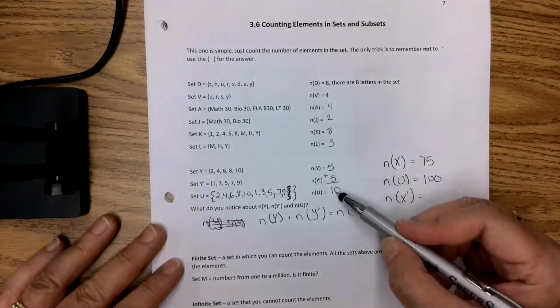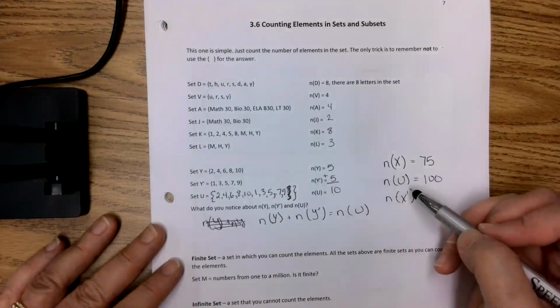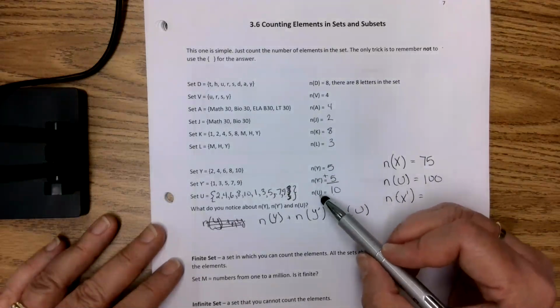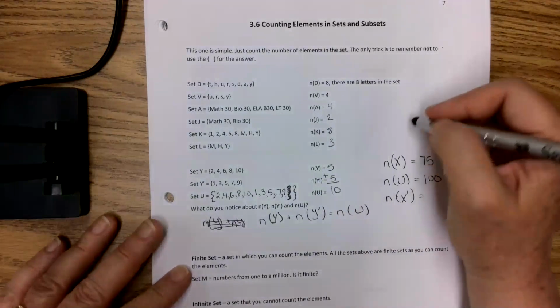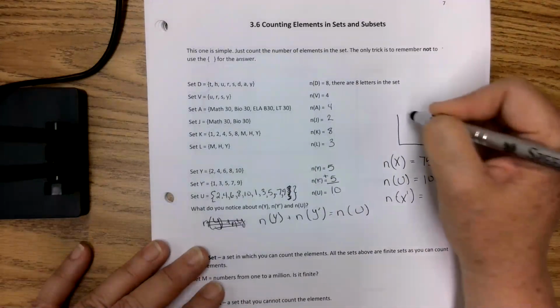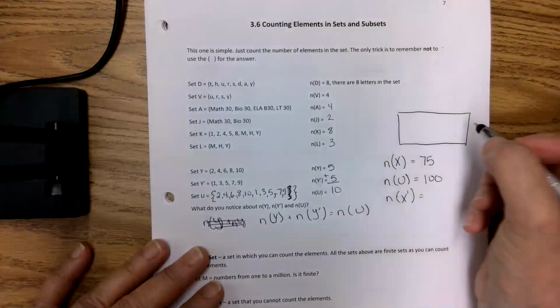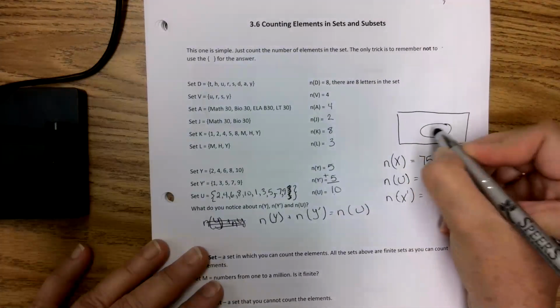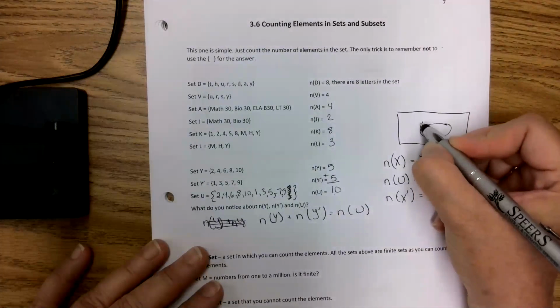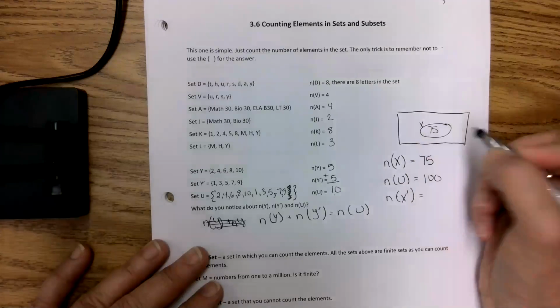Well, last time I added them, but that was y, and y prime gives you the whole thing. So I look at it this way. Did I mention I'm a visual learner? All right. Here's x. This is set x, and there's 75 things in here.